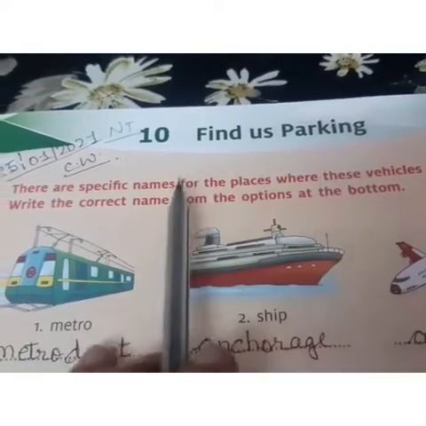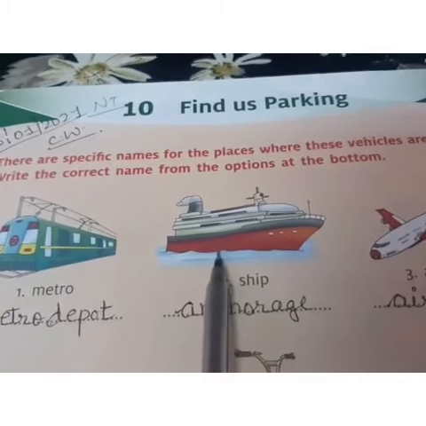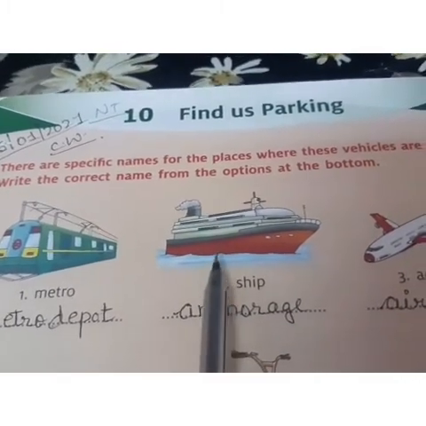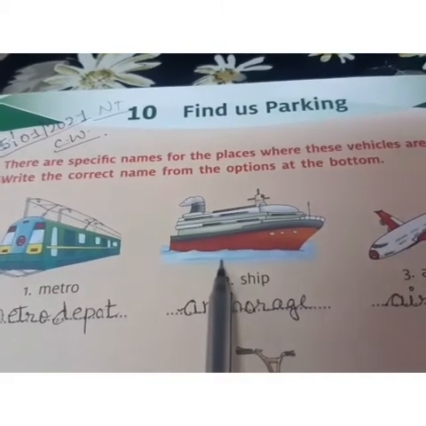That means here you can see, as you can see from these pics only, that these are the vehicles, and these vehicles are parked at certain places only, and those places are given a special name.